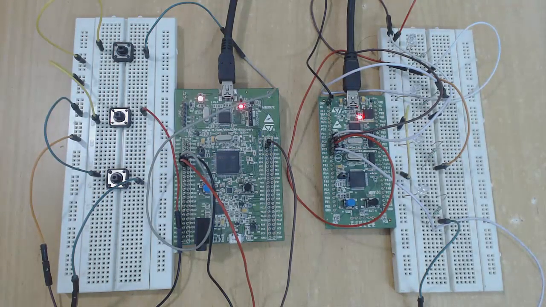Okay, so now we have programmed the second discovery board and it is now running.